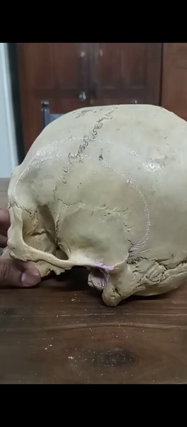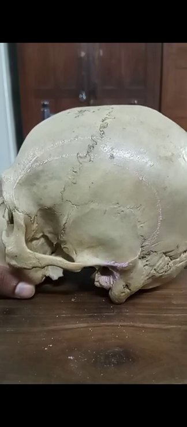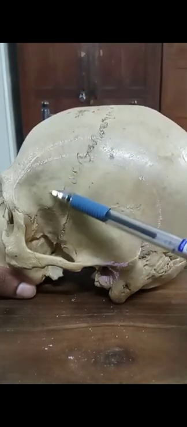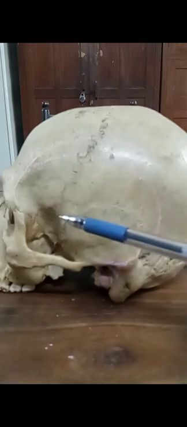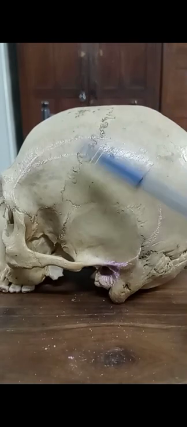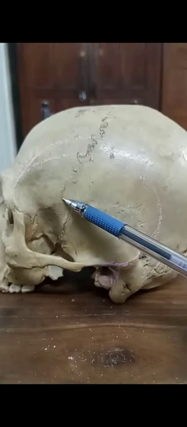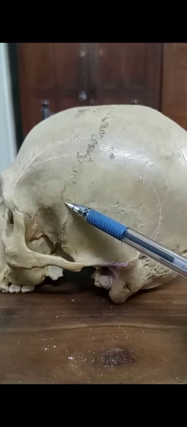Now coming to the floor of temporal fossa, this is the floor of temporal fossa. The interior part of the floor is crossed by the S-shaped suture, and that point is called pterion, which I have just covered.